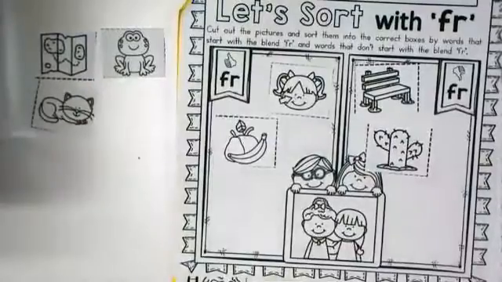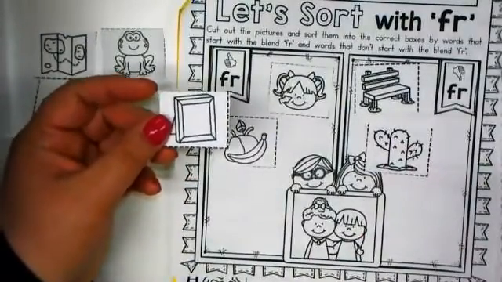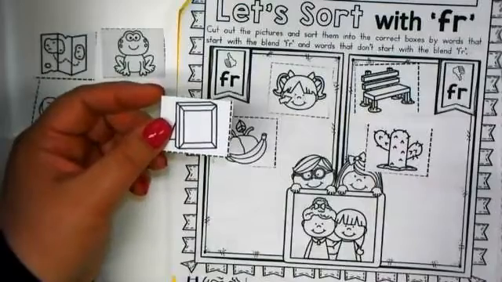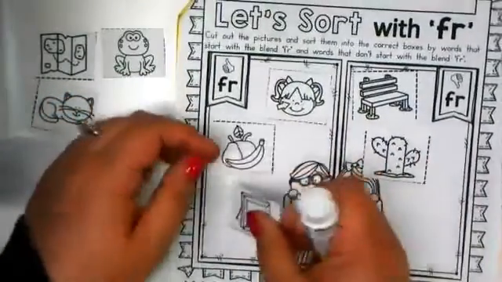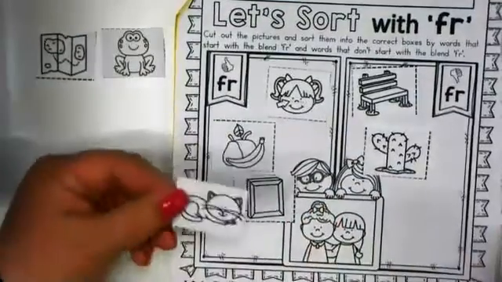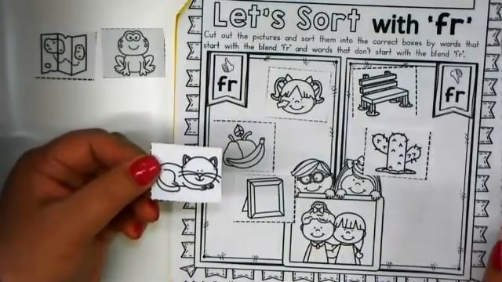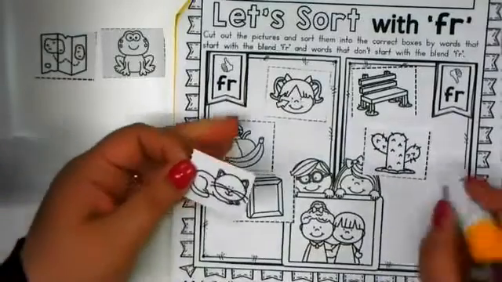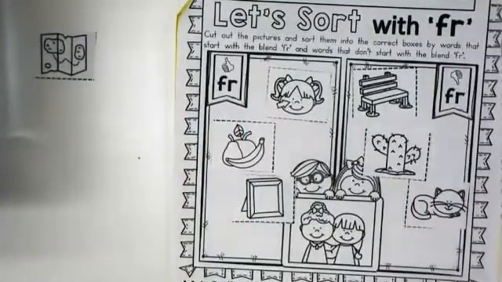Okay, here's the next one. Frame. Do you hear the fur sound in frame? Yes, I hear it. Do you hear it? I hope so. Here is a picture of a cat. Cat. Does cat have the fur sound at the beginning? No. So it goes over on this side with the thumbs down.